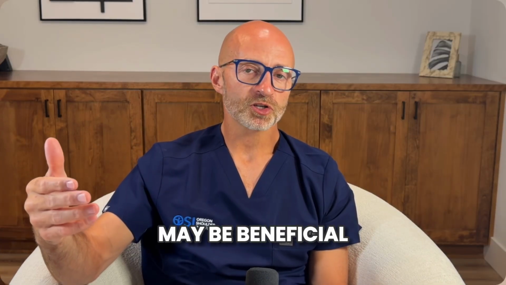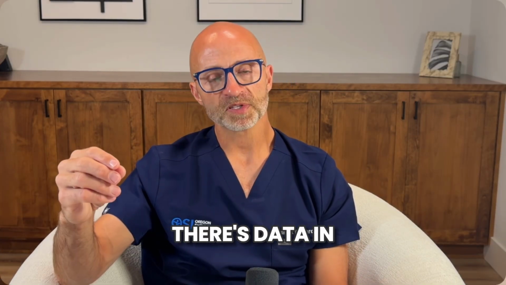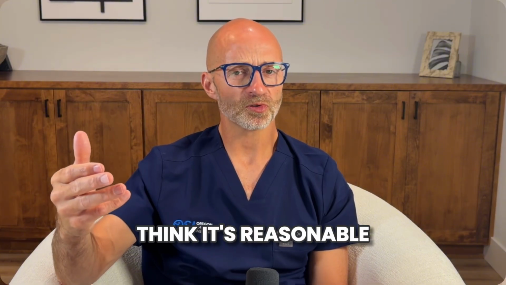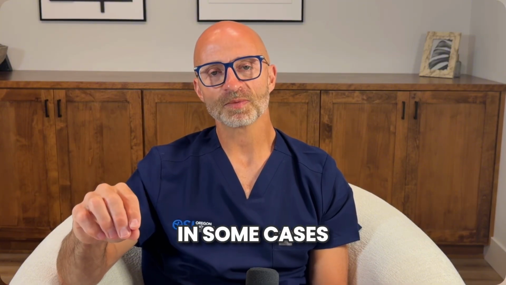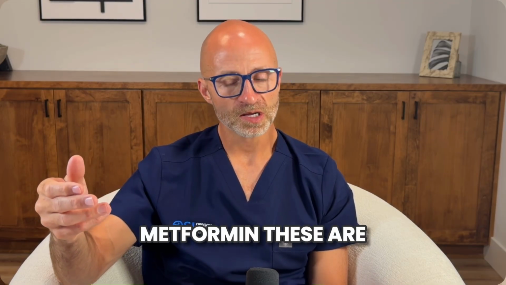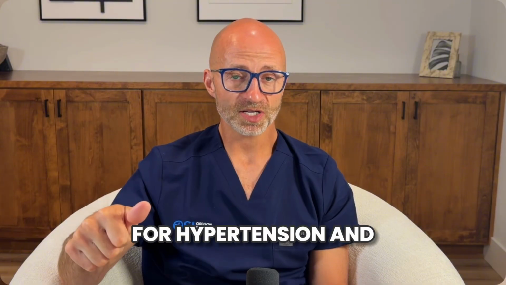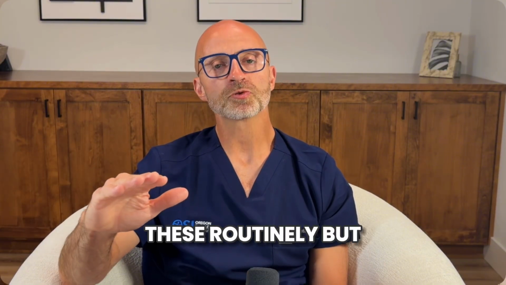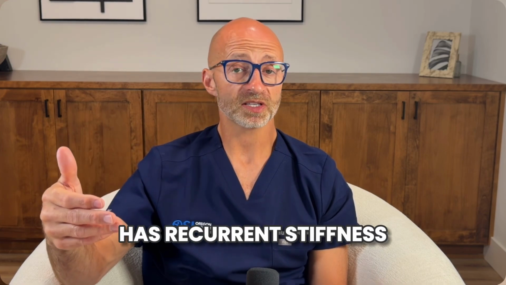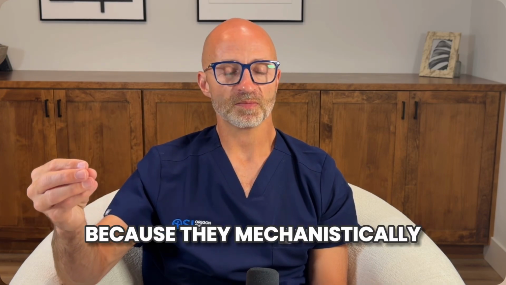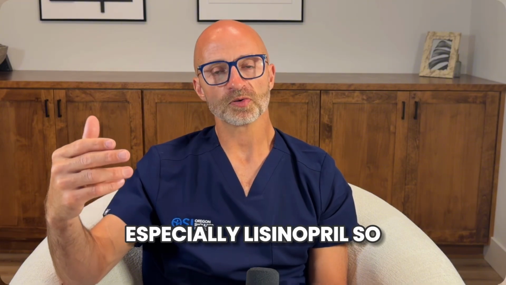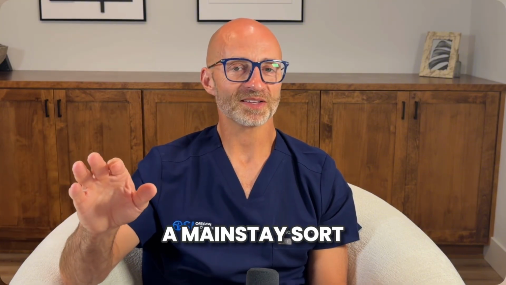Another thing that may be beneficial is considering curcumin or turmeric. There's data in other fields that shows that this reduces adhesions, so I think it's reasonable for people to consider. And then lastly, in some cases, you can even consider medications like lisinopril or metformin. These are medications for hypertension and for diabetes. I don't use these routinely, but in some very severe cases, or if somebody has recurrent stiffness, this can be a consideration because they mechanistically reduce adhesions in the shoulder, especially lisinopril. So it's a consideration, but it's not a mainstay sort of treatment.